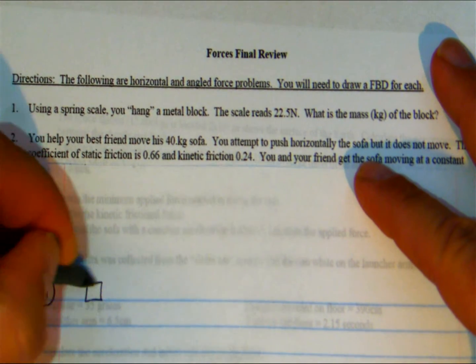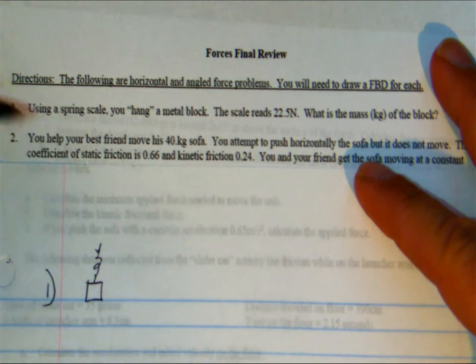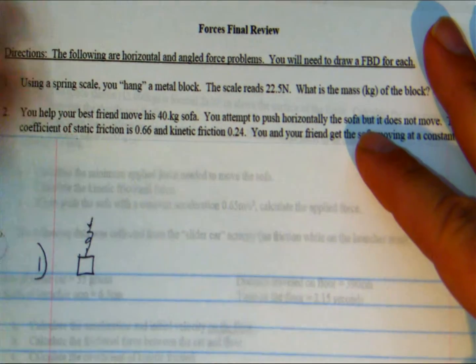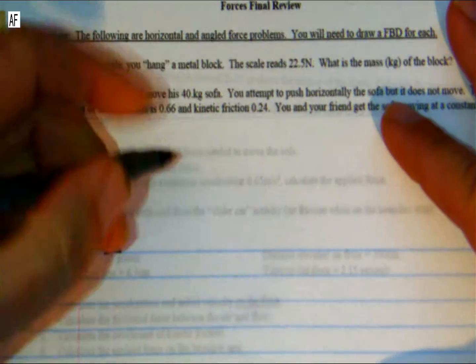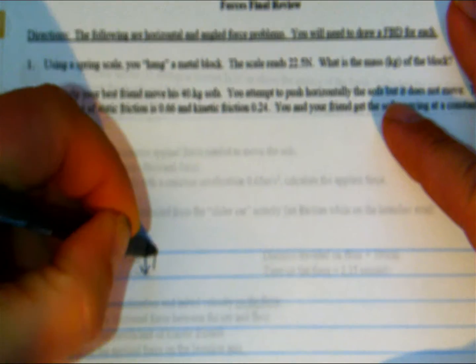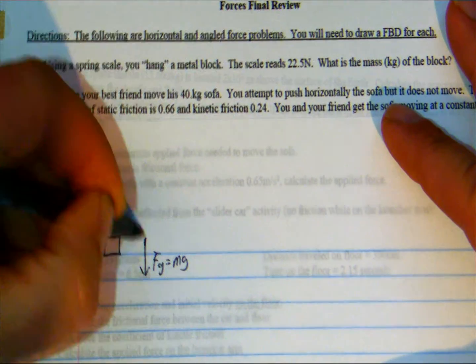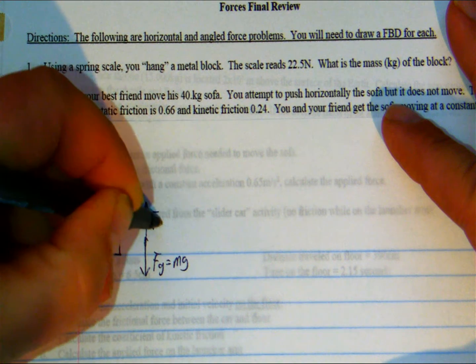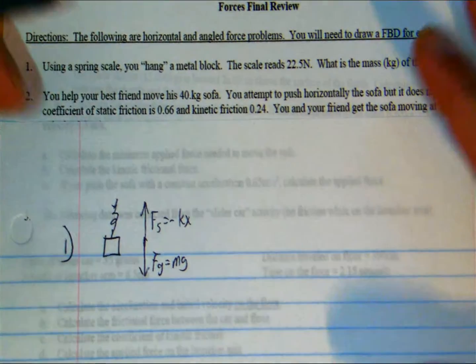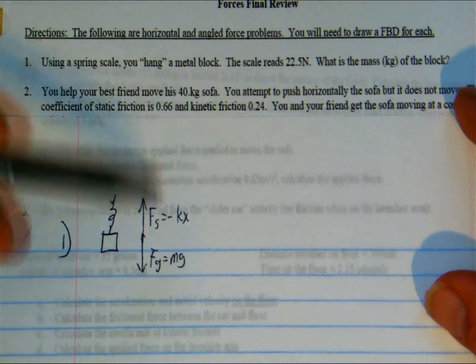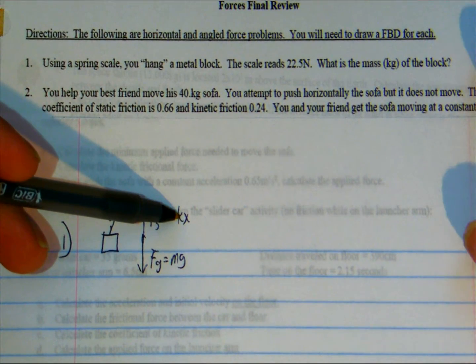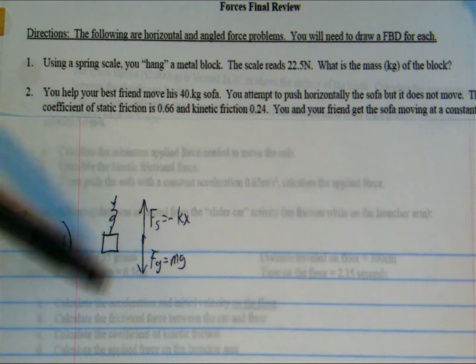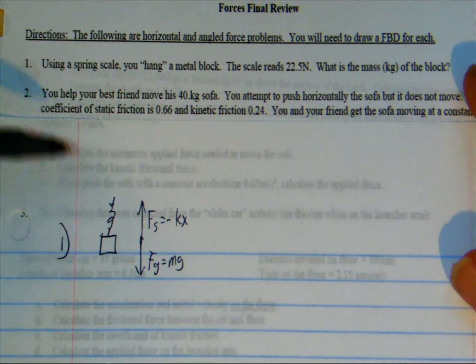When I have a mass that is hanging from a spring scale, if I do a free body diagram, then the force of gravity acting down towards the center of the Earth is equal to the force of the spring scale, following Hooke's law, pulling up. And by the way, this k is not Boltzmann's constant. This is the spring constant k. They're both lowercase letter k.